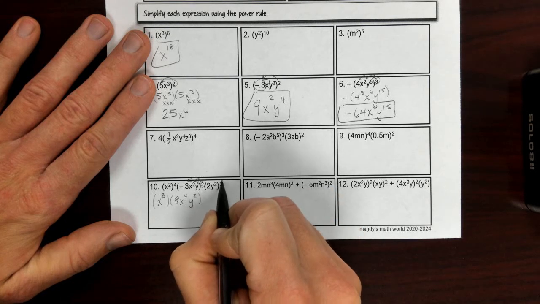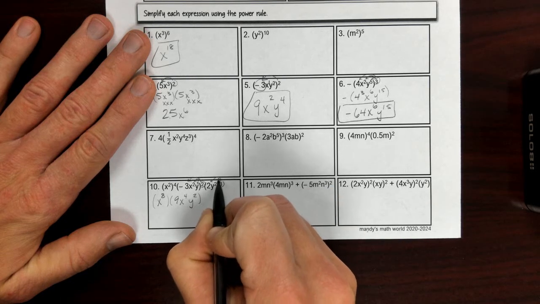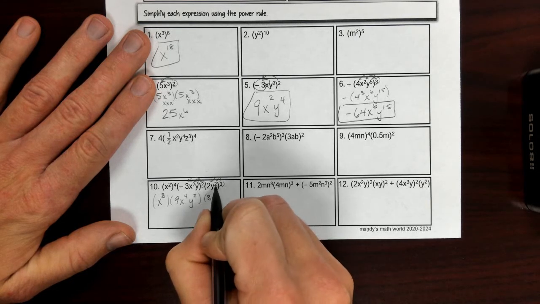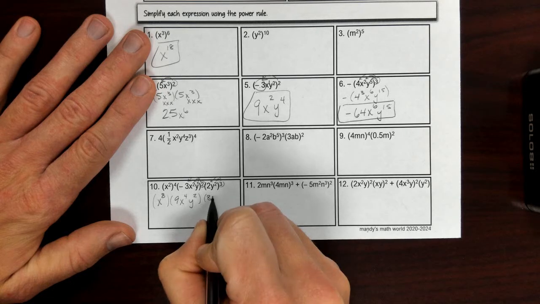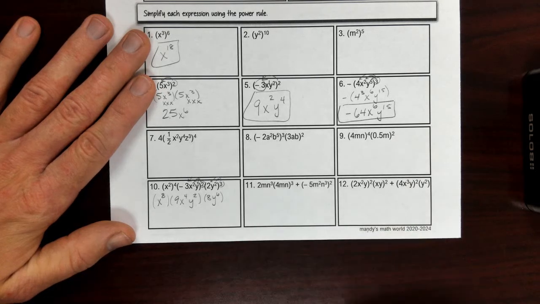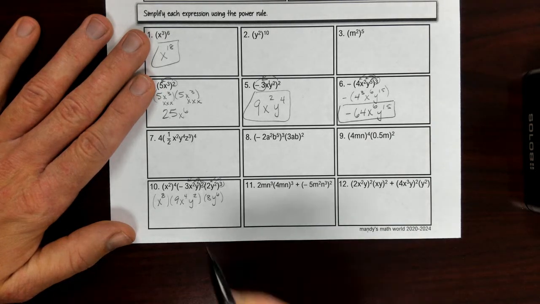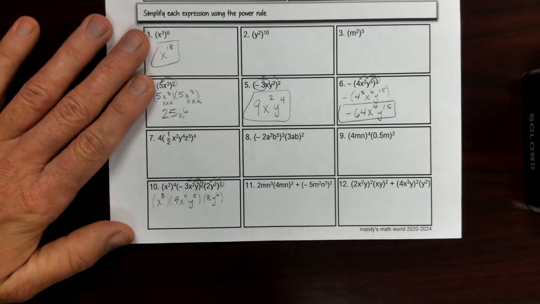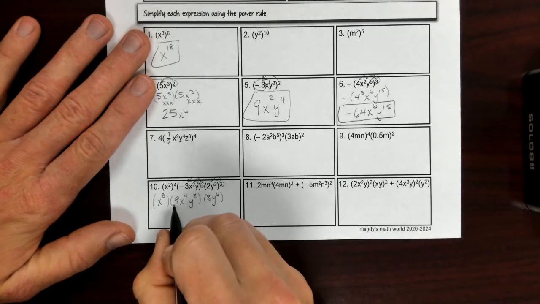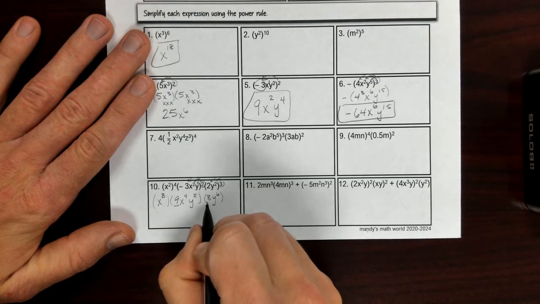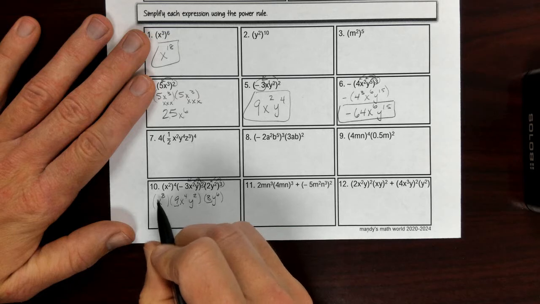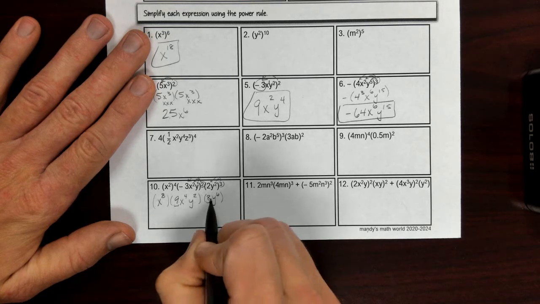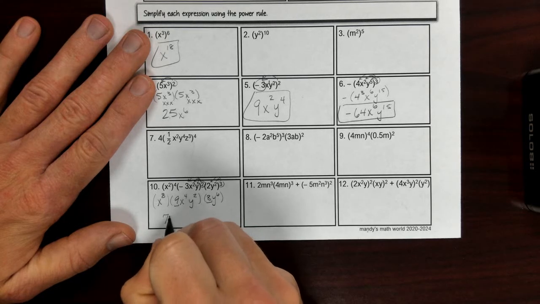And then same thing here, I've got this cubed, that's going to go to everything inside. So 2 cubed is 8. Y squared raised to the 3rd is y to the 6th. Now these are all multiplied together, so I can multiply these. Alright, so I've got to multiply my coefficients. My coefficients are 1, 9, and 8. Well, 9 times 8 is 72. 72 times 1 is 72.